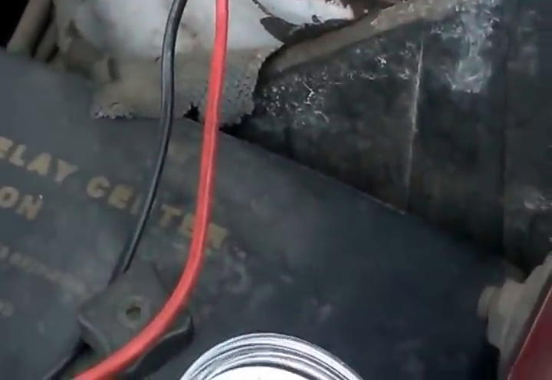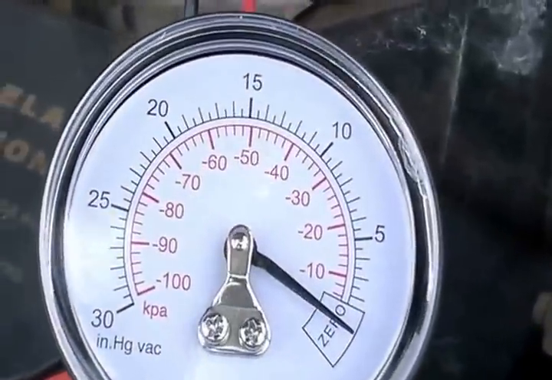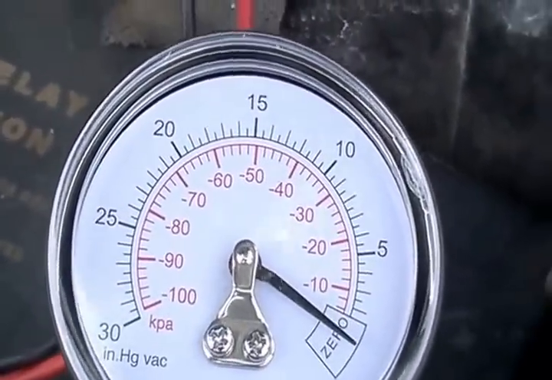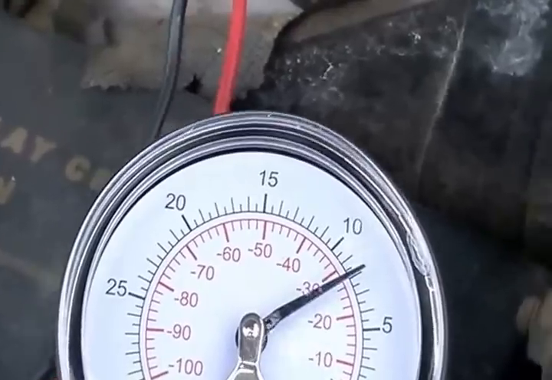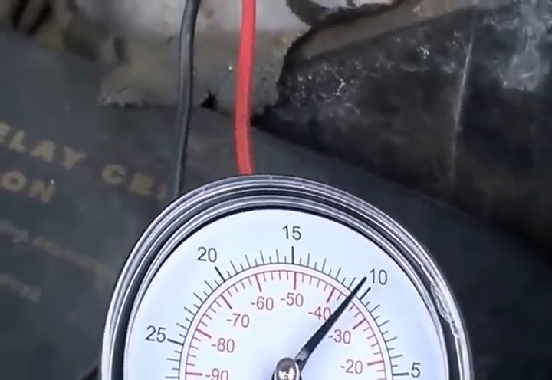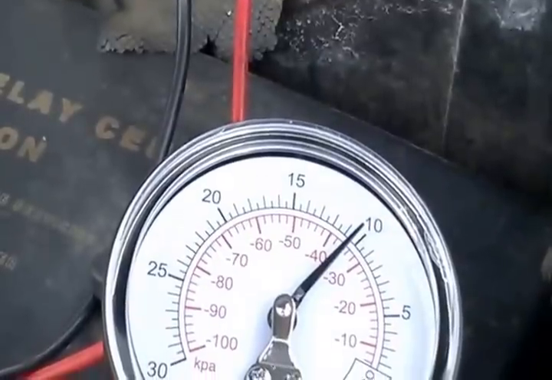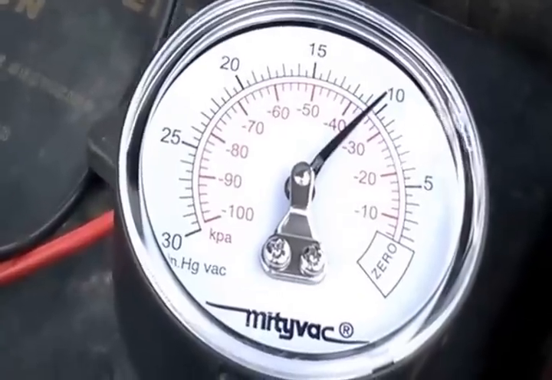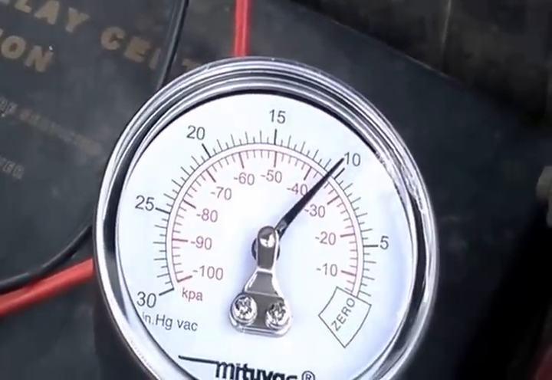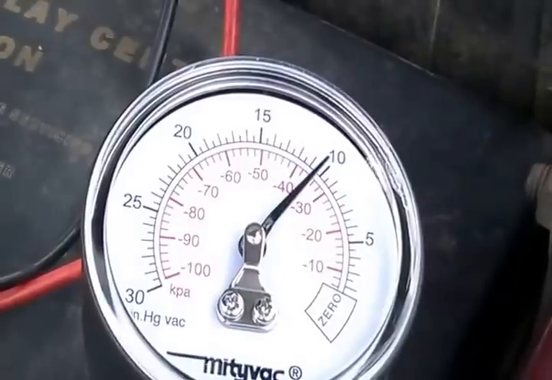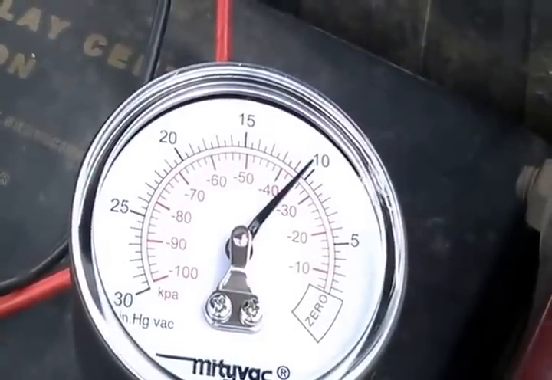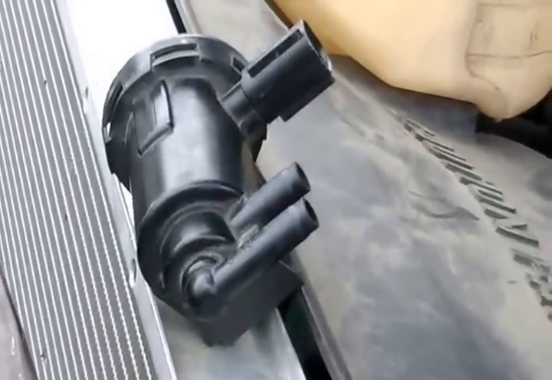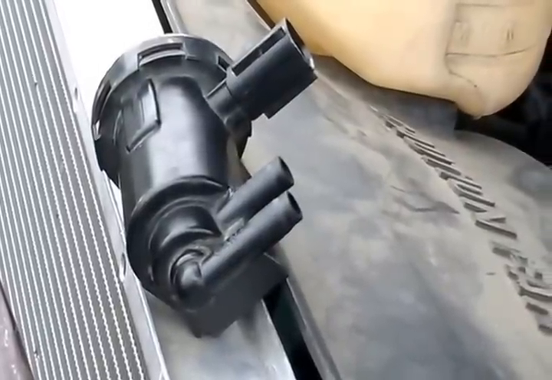Now, like I said, I'm gonna apply those 10 inches of vacuum, and this vacuum should hold 15 seconds or more. So here we go. I had a little bit above 10 inches of vacuum, but this vacuum should hold 15 seconds or more. As you can see, this vacuum is holding. And this just confirms that the old Evap purge solenoid was not holding vacuum anymore, compared to this new one here.